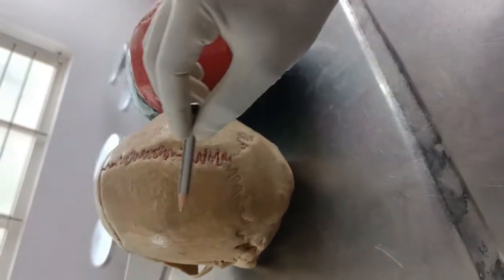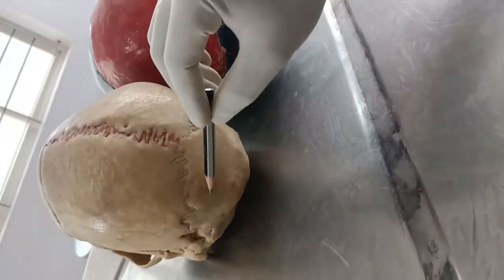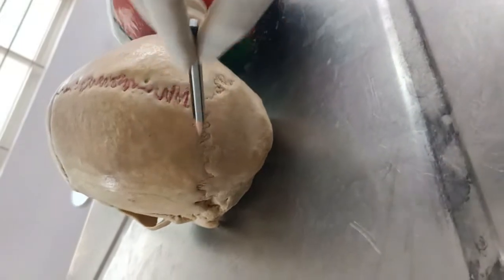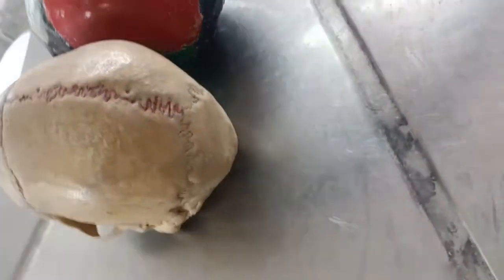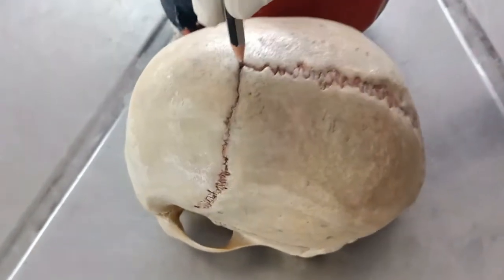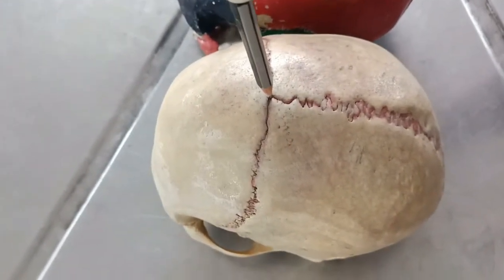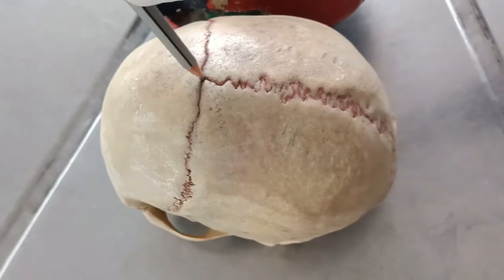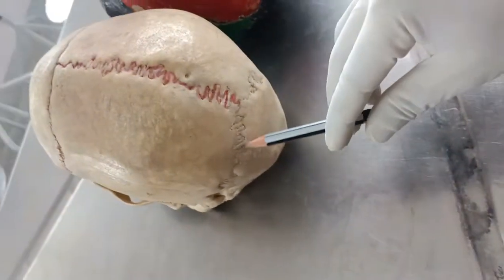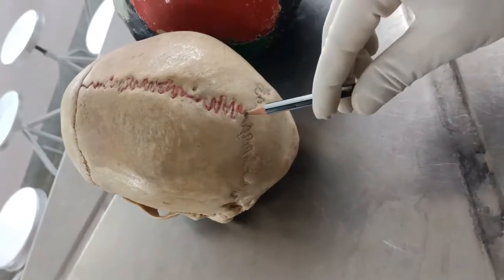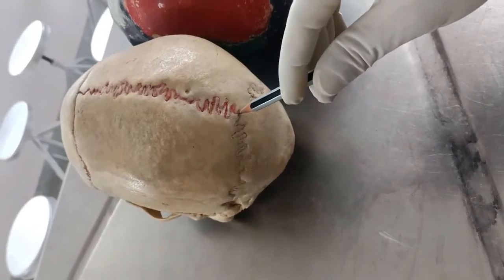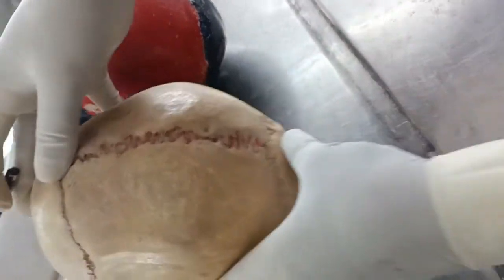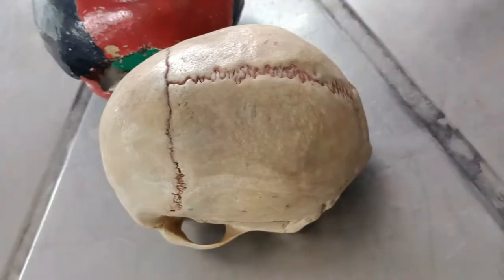Then in between the parietal bones and the occipital bone, one suture is there. This suture we are calling the lambdoid suture. The junction between the coronal suture and the sagittal suture, this point we are calling bregma. And the point between the lambdoid suture and the sagittal suture, this midpoint we are calling lambda. So these are the different bones and different sutures which are present in the norma verticalis.